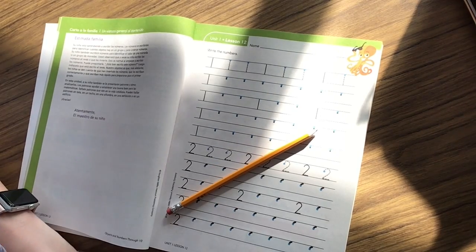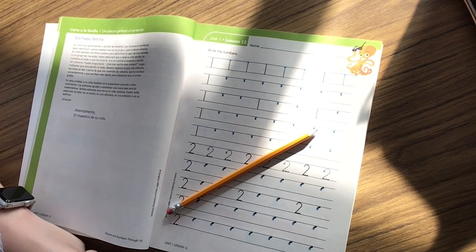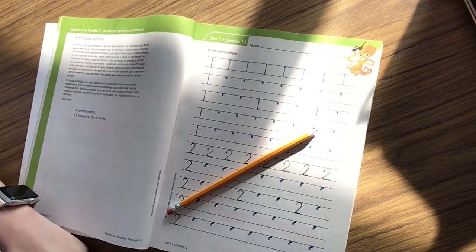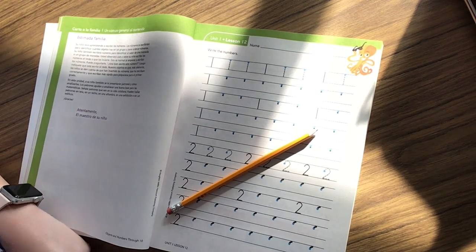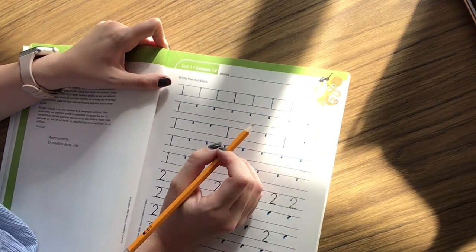Hola friends, Miss Ellen here to help you through your math workbook page. Today we are working hard on writing our numbers as nicely and as neatly as possible. The first thing I do is always the same. I'm going to pick up my pencil and write my name right here at the top.